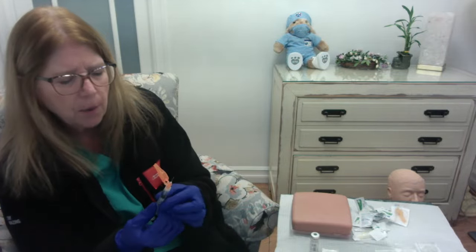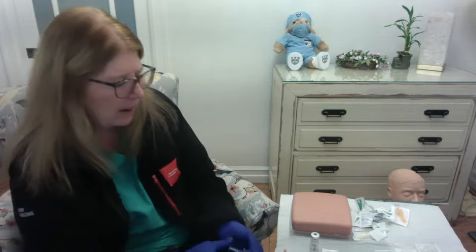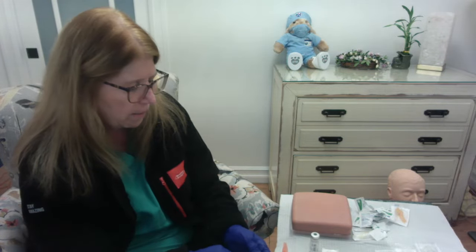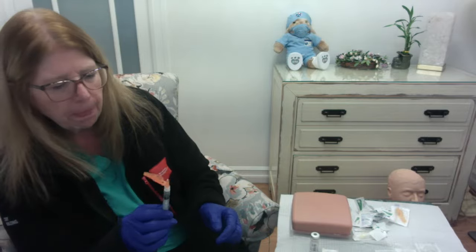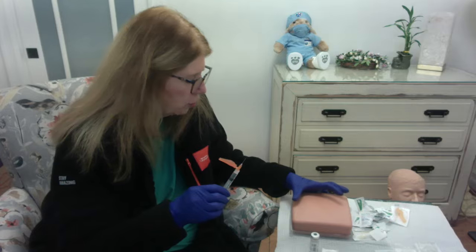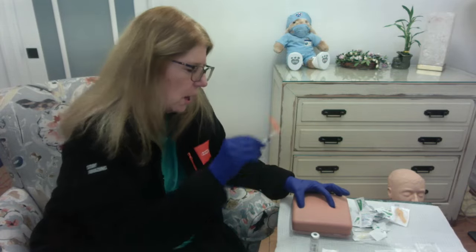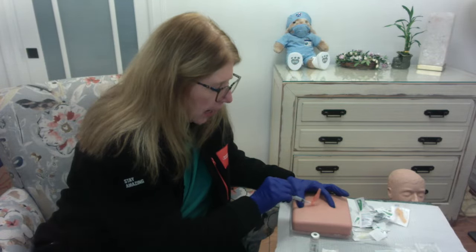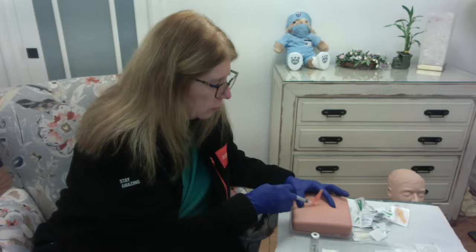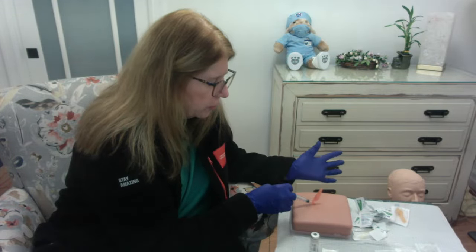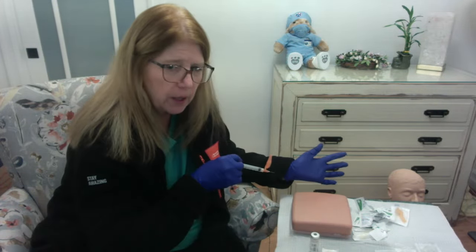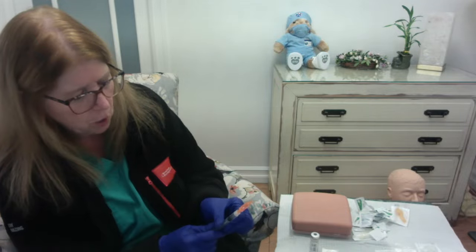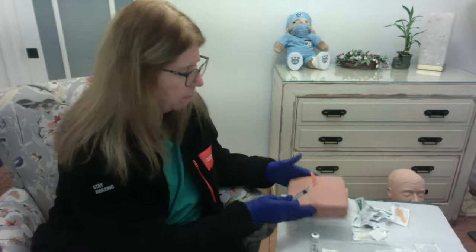It's facing me, okay? And I am going to just let that alcohol dry for a moment, all right? And bevel up. Okay, alcohol is dry. I'm going to do a pinch here, and I'm going to go in at that 45-degree angle. I'm going to inject, release the skin, pull out the needle. Okay, so let me just show you that a little bit more up close in the camera.